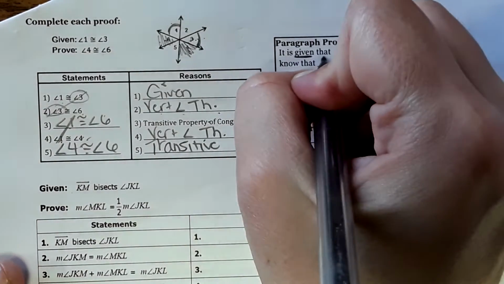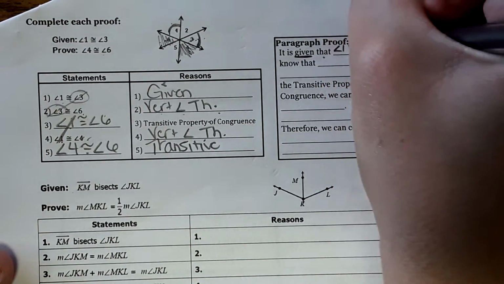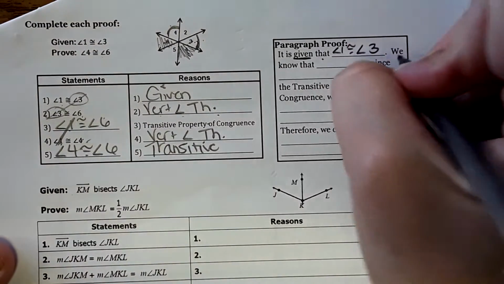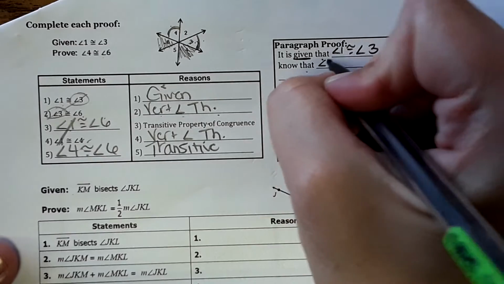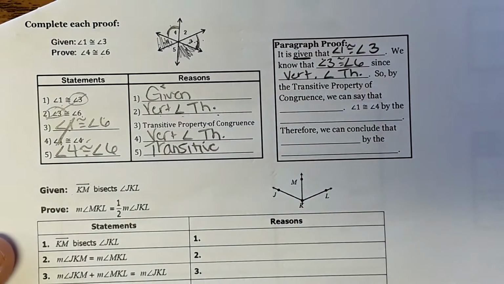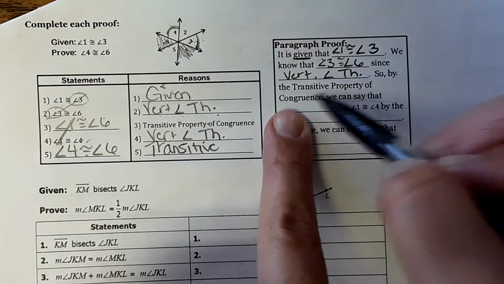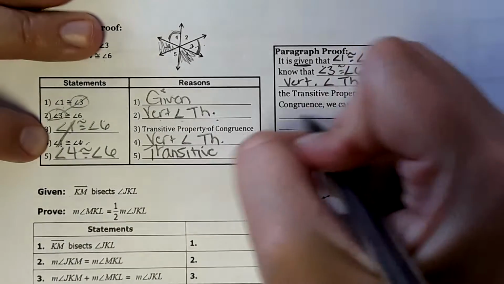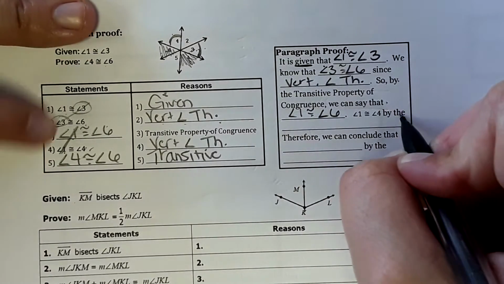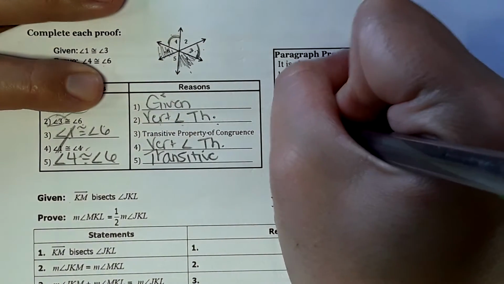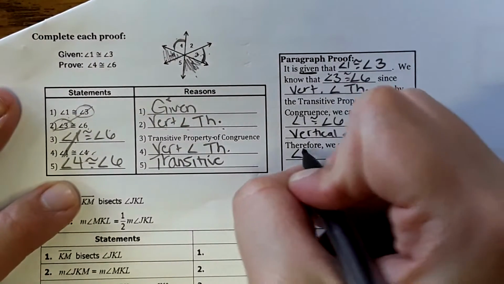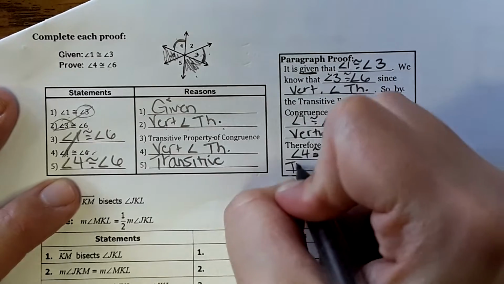It says it is given that, so you just plug in your given here, angle 1 is congruent to angle 3. We know that angle 3 is congruent to angle 6 since vertical angle theorem. So I'm literally just plugging this in the box. So by the transitive property of congruence, we can say that angle 1 is equal to angle 6, or congruent to angle 6. So angle 1 and angle 4 by the vertical angle theorem. Therefore we can conclude that angle 4 is congruent to angle 6 by the transitive property.